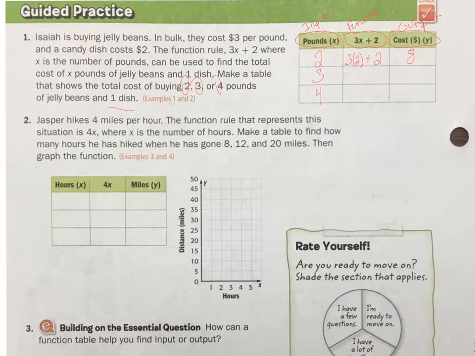But what if I want 3 pounds? 3 times 3 pounds plus 2. That's going to be 9, 11. Okay, what if I want 4 pounds? I put x as the input, plus 2. 3 times 4 is 12, plus 2 more is 14. Okay? Let's look at number 2.